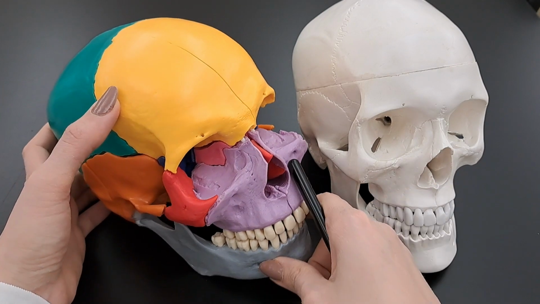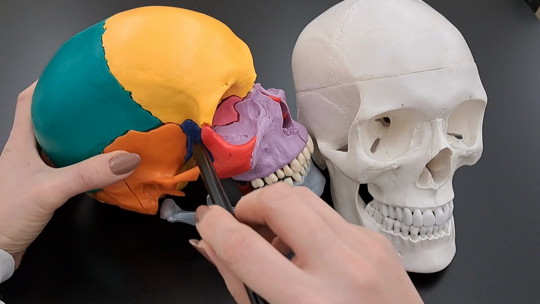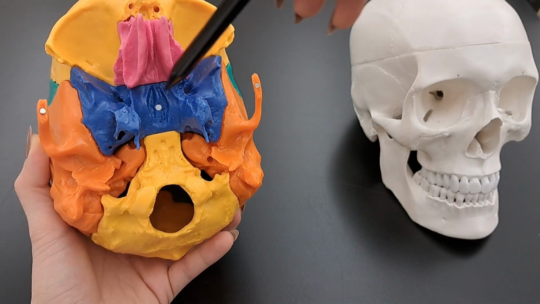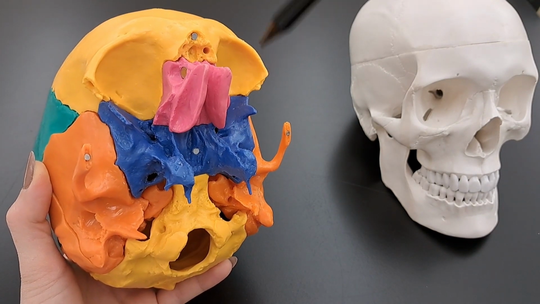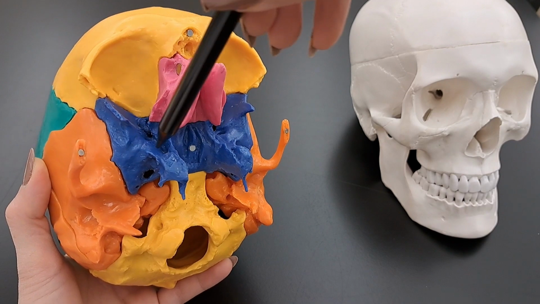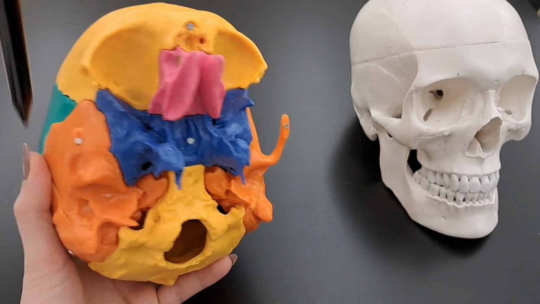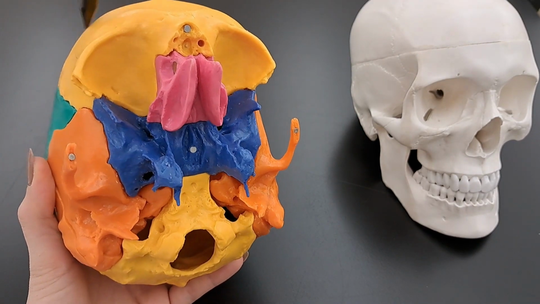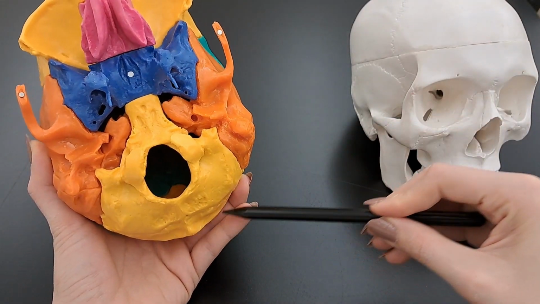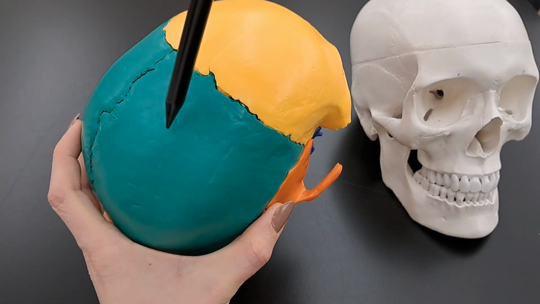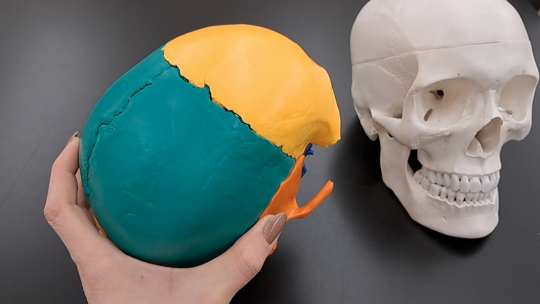We can see in blue the sphenoid bone right here. You can see it right here. This is the ethmoid bone in pink. So 1 ethmoid bone, 1 sphenoid bone, 2 temporal bones, 1 frontal bone, this is part of the orbit, 1 occipital bone, and 2 parietal bones.